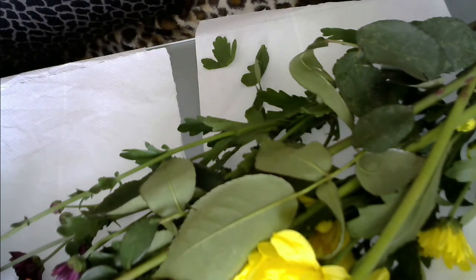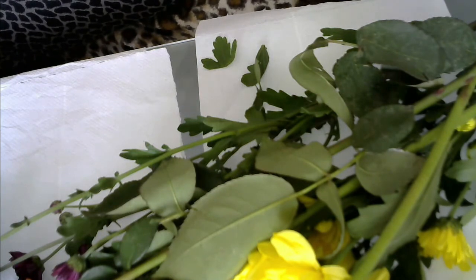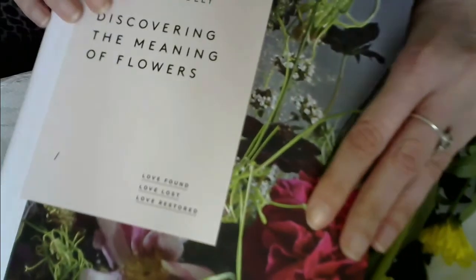This is a more stylized book, I would say. It's a lovely book. I don't know if I'm going to keep it, because it's Shane Connolly, Discovering the Meaning of Flowers. I would say it's very stylized. I was hoping for more meanings of the flowers, what they actually mean. But it's a beautiful book, quite pricey, about £20.